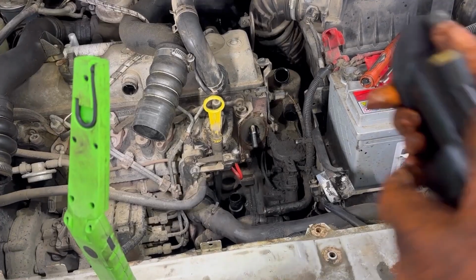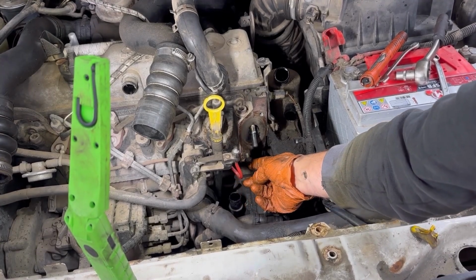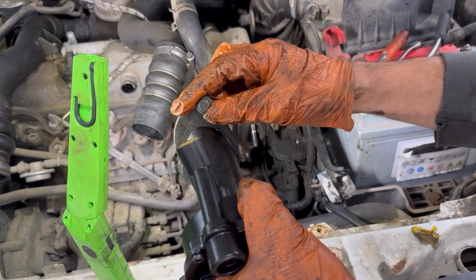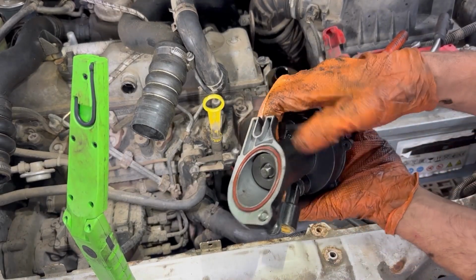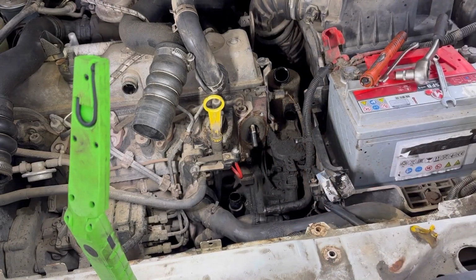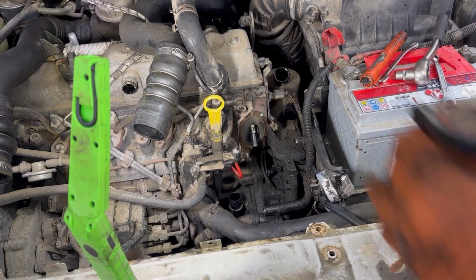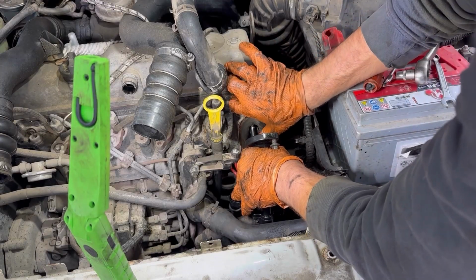And now we're going to put on the vacuum pump. First, don't forget to put the lower bolt on. If you have removed it, put the top bolt in its place, and now put the lower bolt, put the vacuum pump onto the lower bolt, and then start tightening the upper bolt and then the lower bolt.